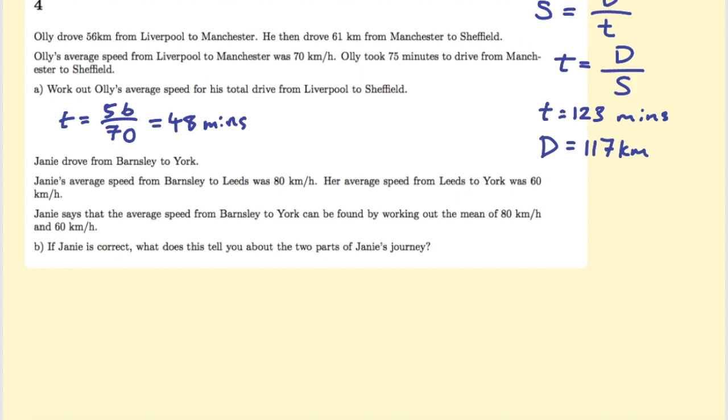And therefore we can use this original formula again to work out the total average speed for the whole trip. Now be careful with these units because the answer will need to be in kilometres per hour. So if we do this sum here, 117 over 123, that's going to give us kilometres per minute.